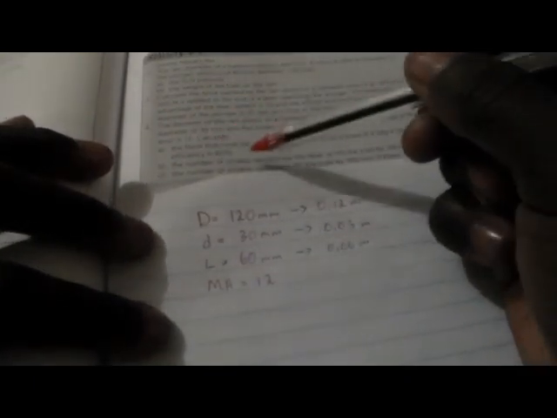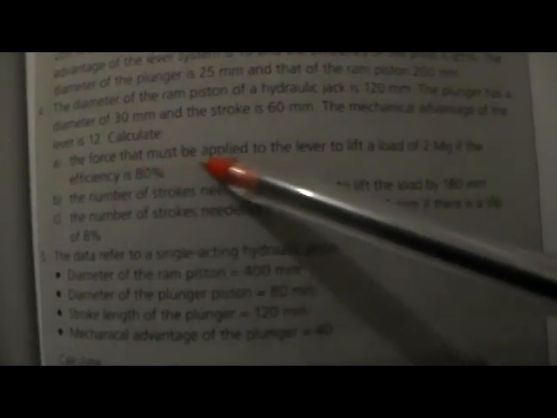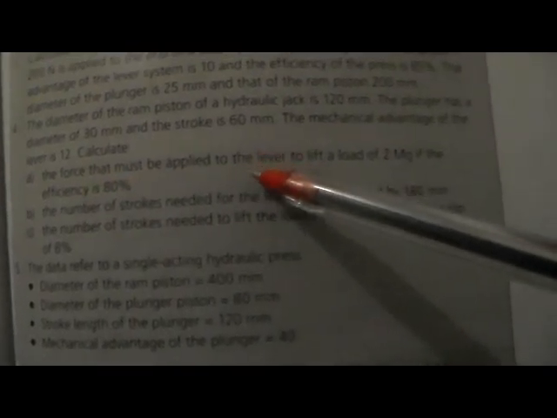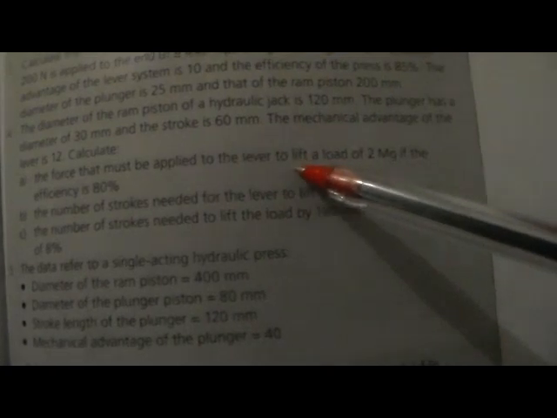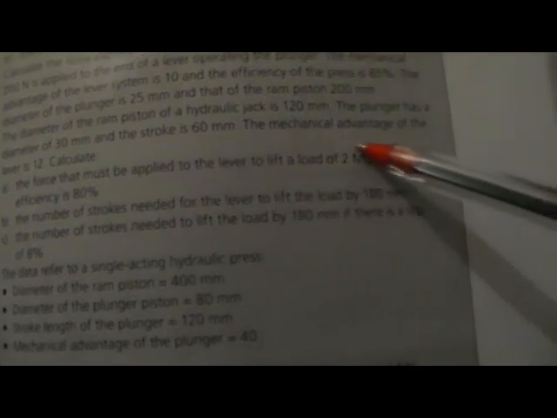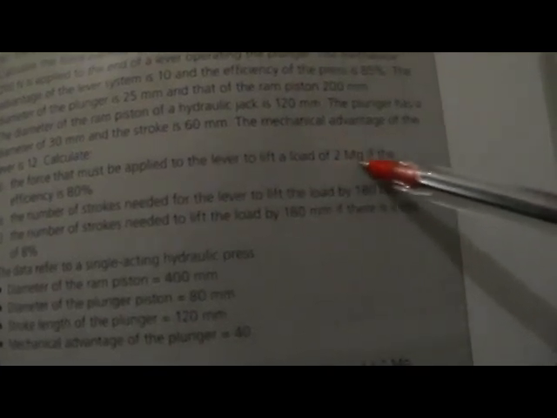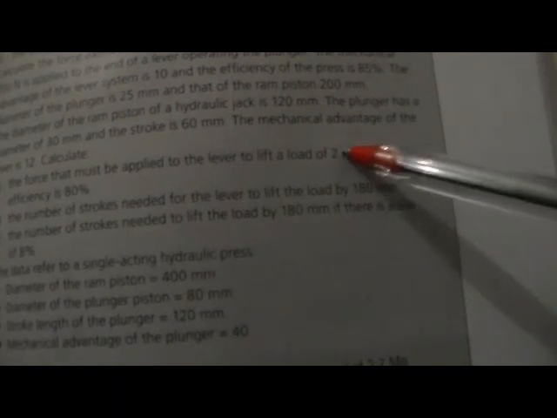Now the question: we must calculate the force that must be applied to the lever to lift a load of 2 megagrams if the efficiency is 80%.